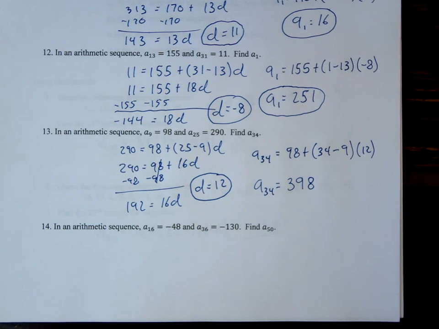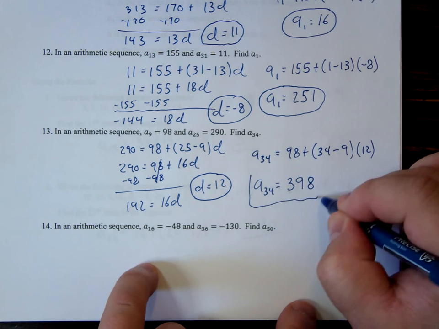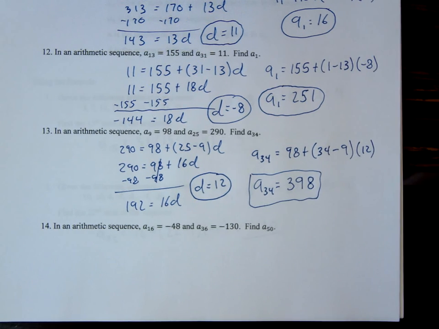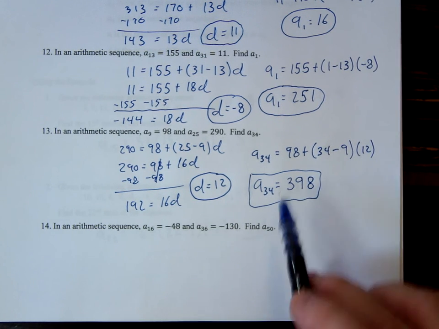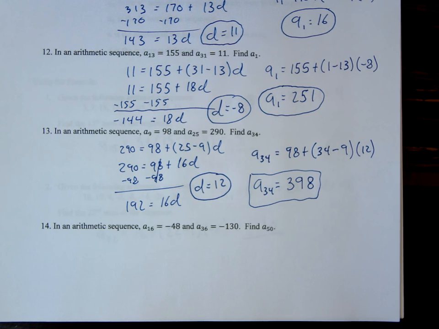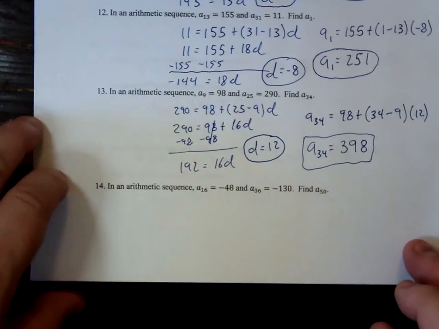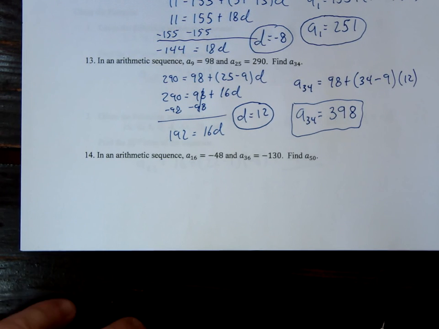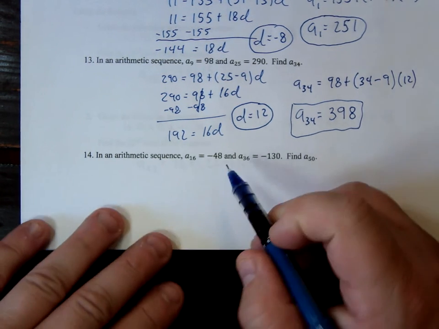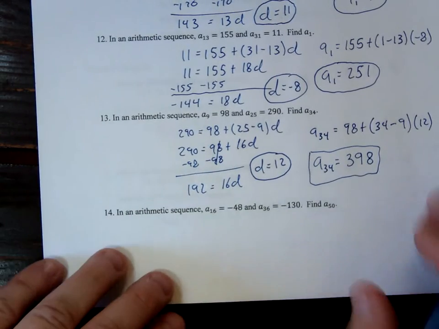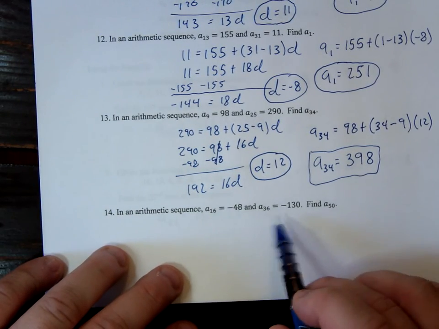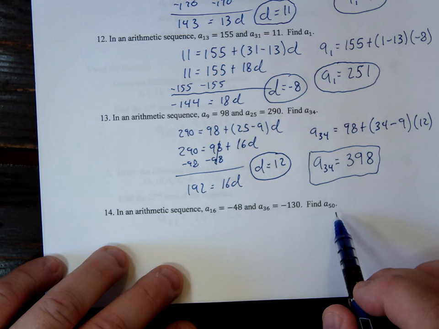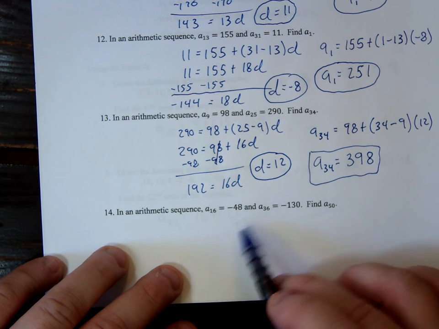So you don't have to go back and get the first term if it doesn't ask for it. You can use any term if you know the common difference to find any other term, as long as you know D. So 14, again, like I said, good habit. Pause, try it. But here's 14. Again, they give you two terms, not the first one. They want to know what the 50th term is, so we are going to use these two terms.